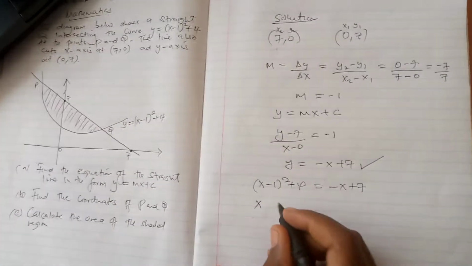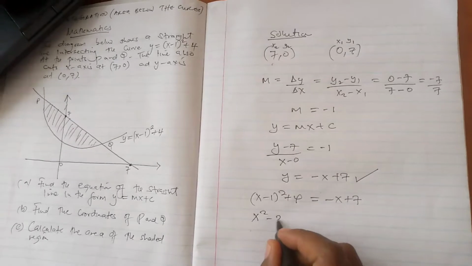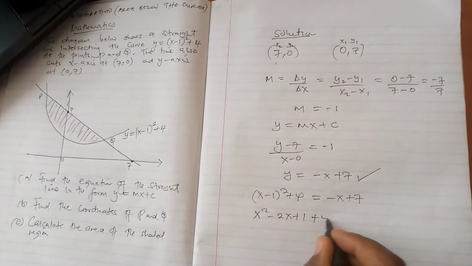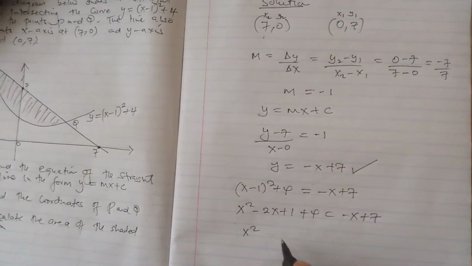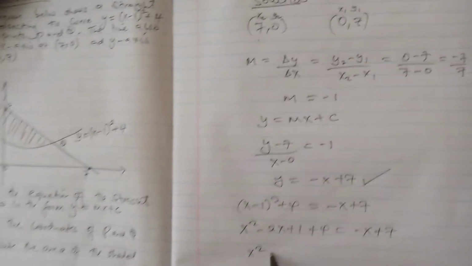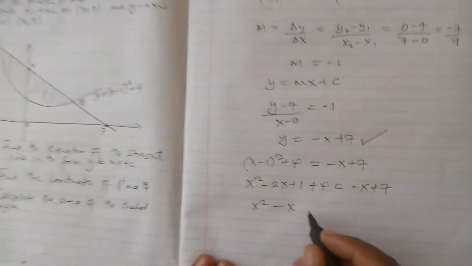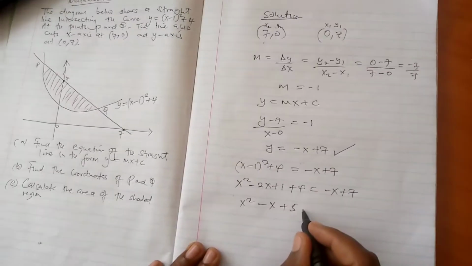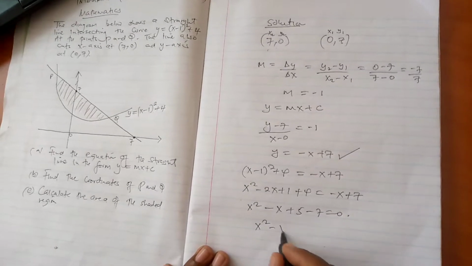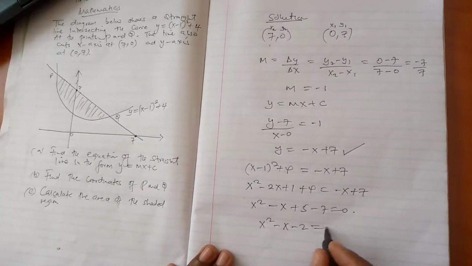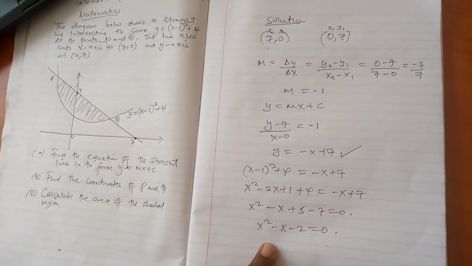So the left hand side reduces to x squared minus 2x plus 1 plus 4 is equal to minus x plus 7. And we can simplify further. We are going to have minus x here, and this is plus 5 minus 7 is equal to 0. So x squared minus x minus 2 is equal to 0. So this one is a quadratic equation.